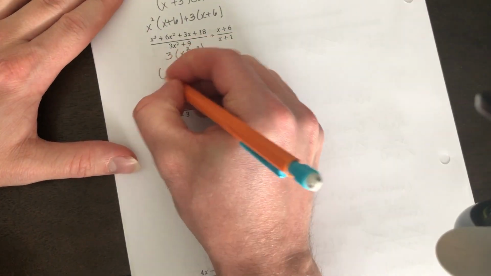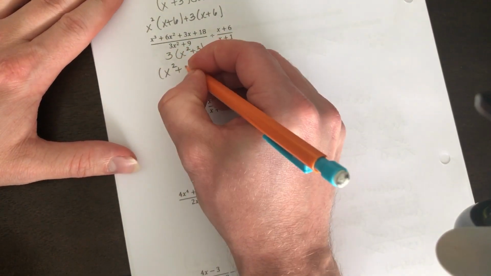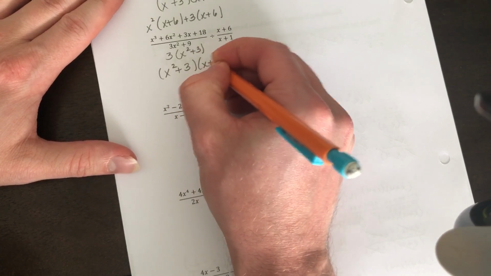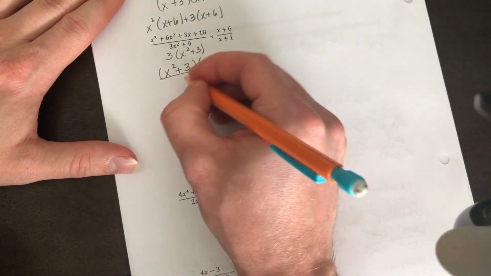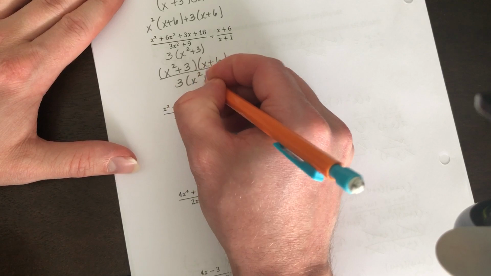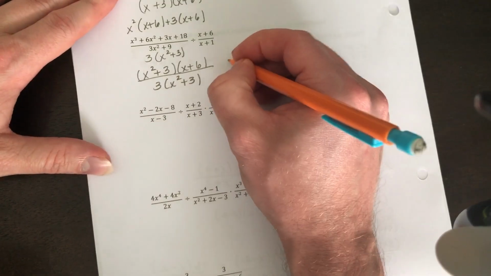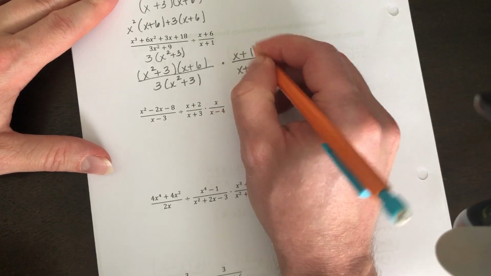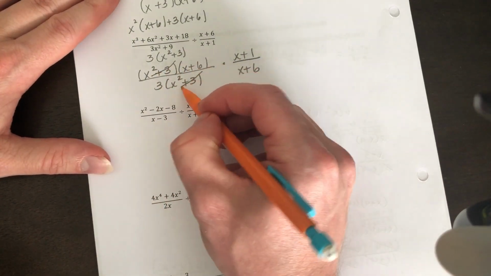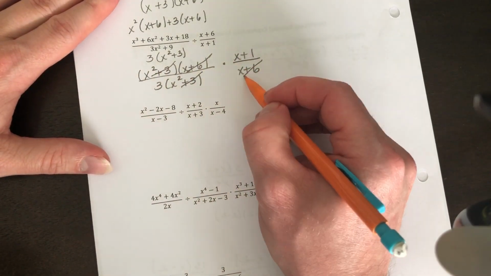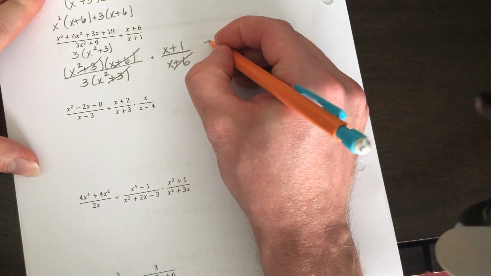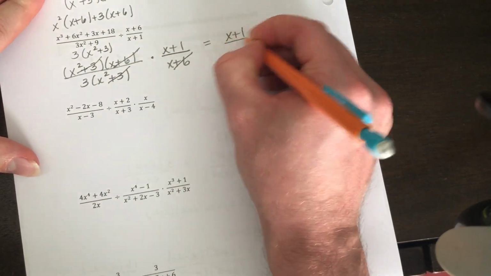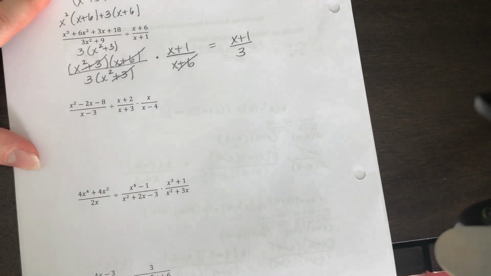So we're going to keep the first fraction. And we're going to multiply by the reciprocal of the second fraction. Okay, the x squared plus 3's will end up canceling. The x plus 6's cancel. And so you're left with x plus 1 over 3.